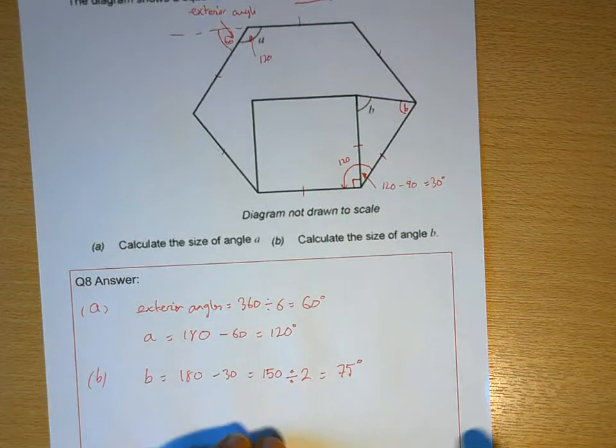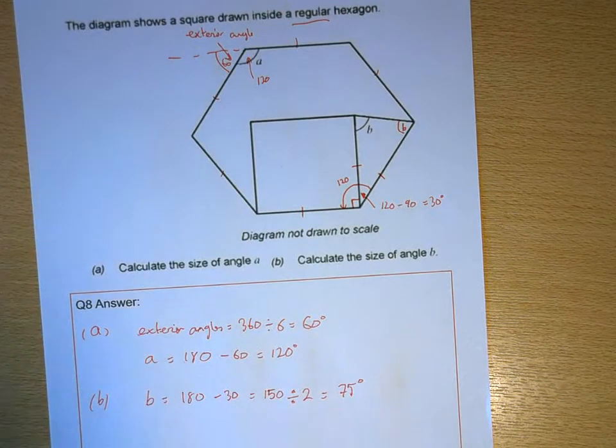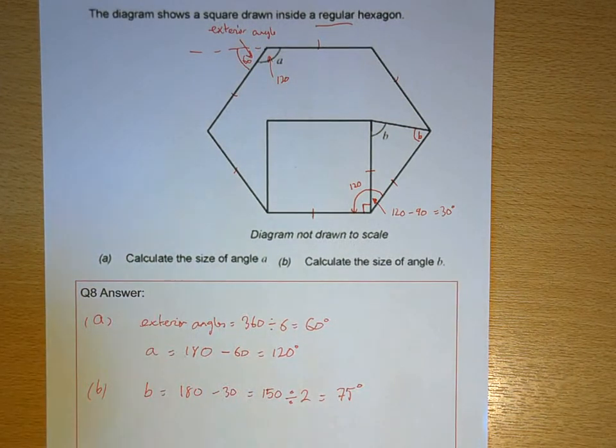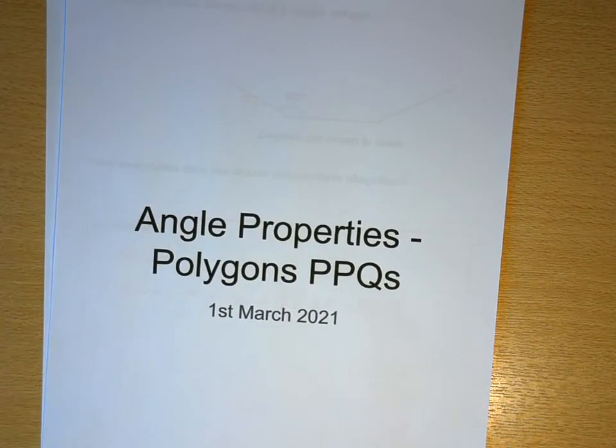Okay, so those are the polygon questions, where they're either polygons in their own right, or with that last couple they're mixed up with other angle property questions that push them into the grade B. Hopefully you did okay. If not, watch the video and let me know if you need any more support.